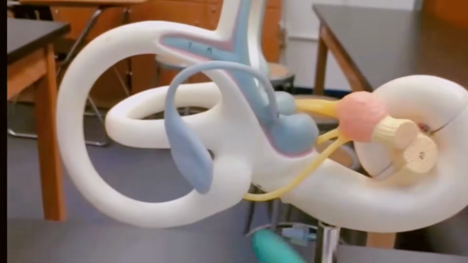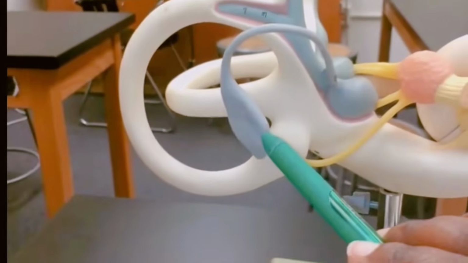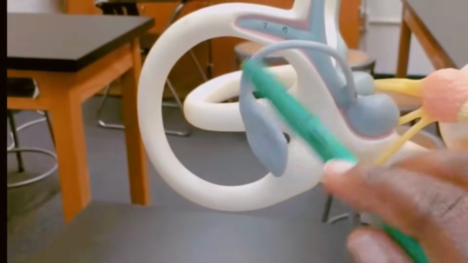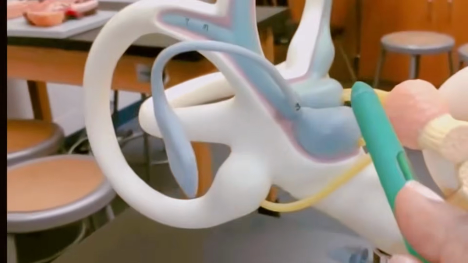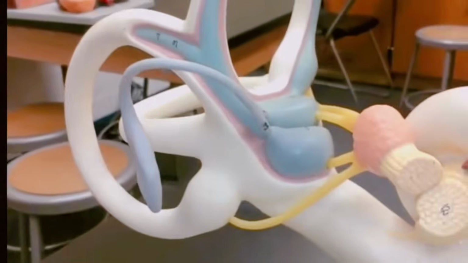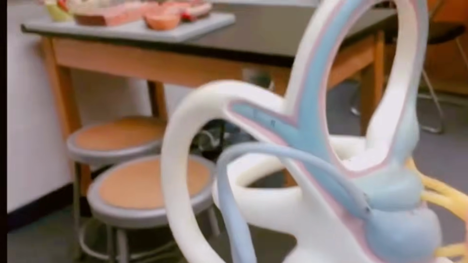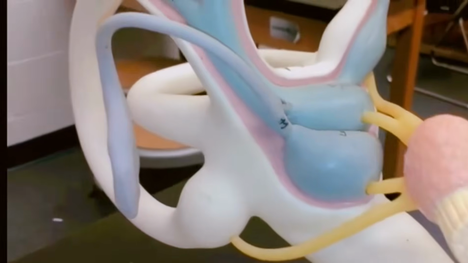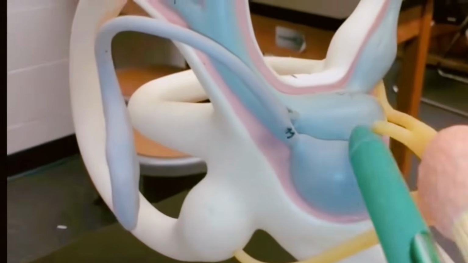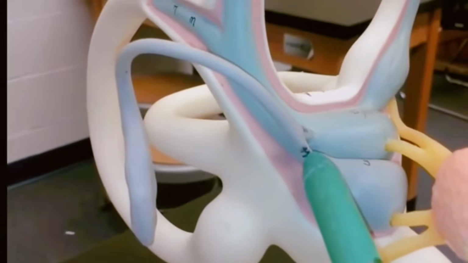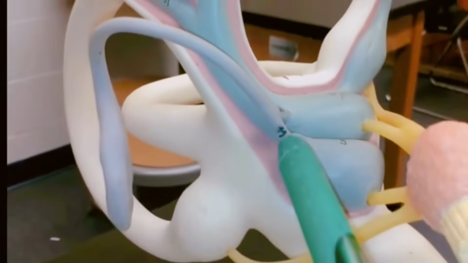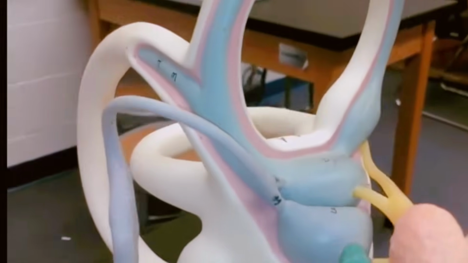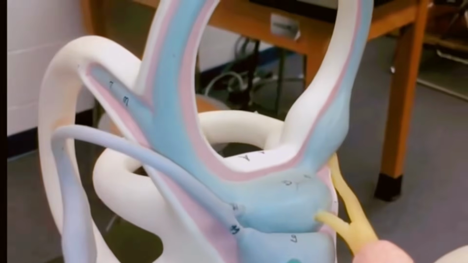So next we have the endolymphatic sac, and then all the way down, the one that's labeled number 3 is the utricular, saccular, excuse me. And this one here labeled number 9 is our sacral.